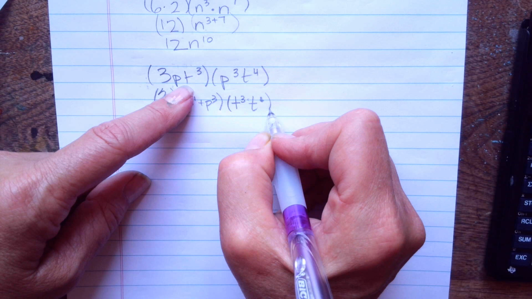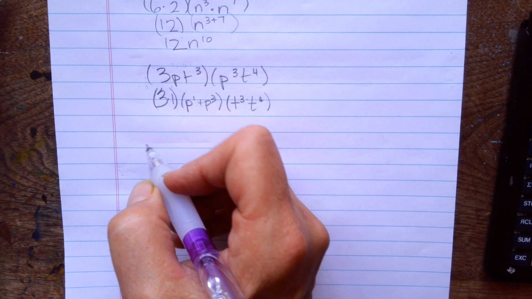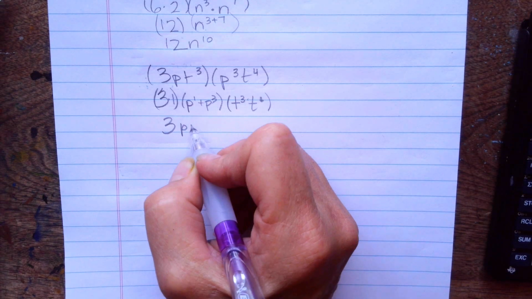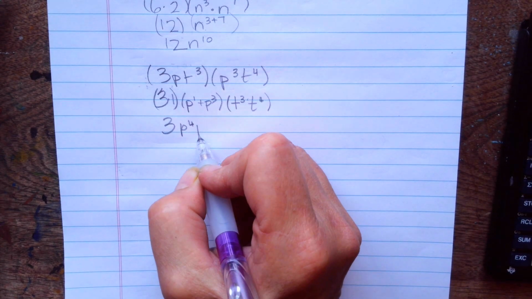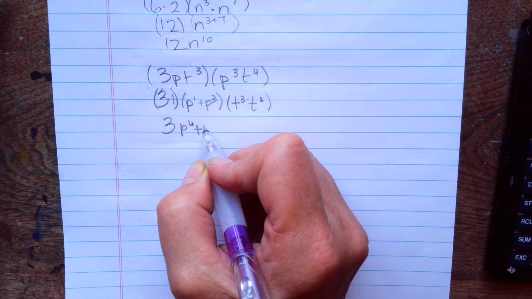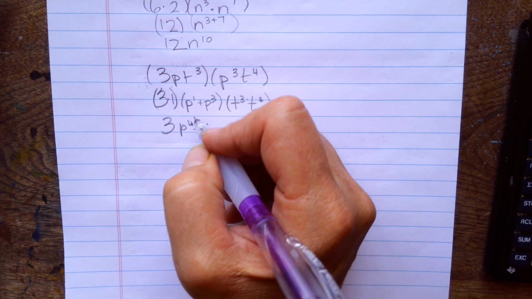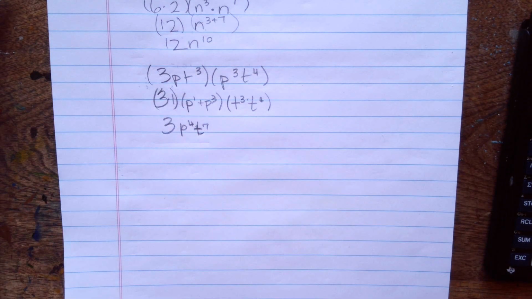Now we simplify even more. 3 p to the 4th power t to the 7th power. And because they are letters, that is as simplified as you could make it.